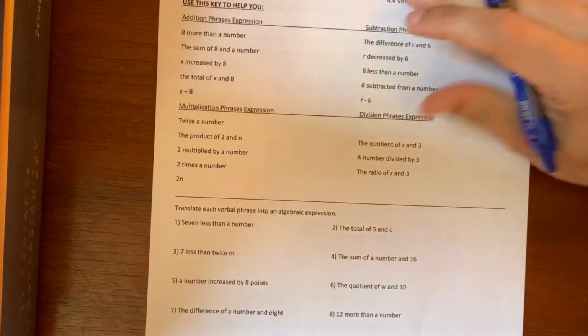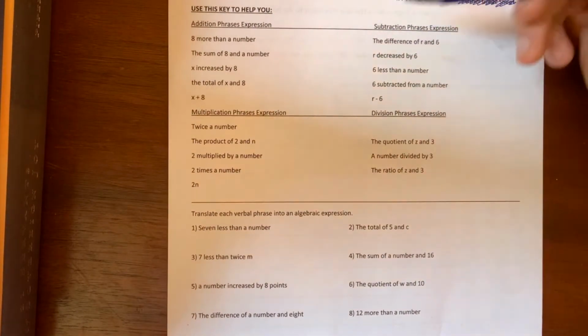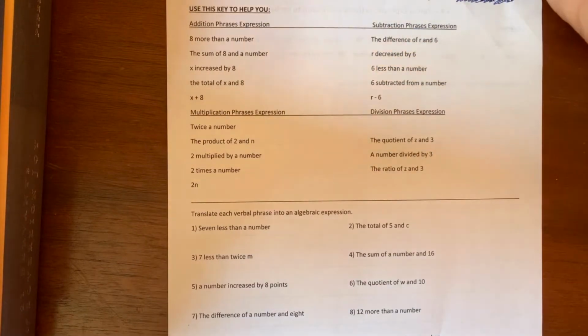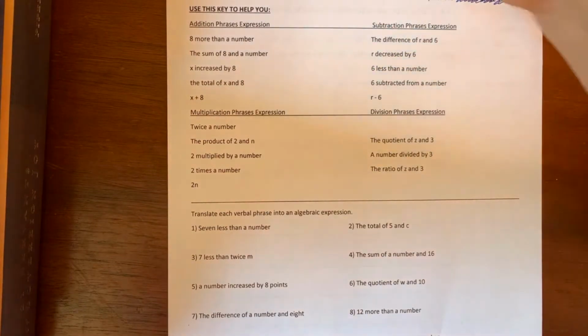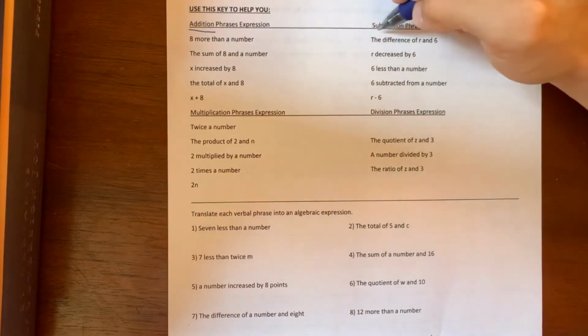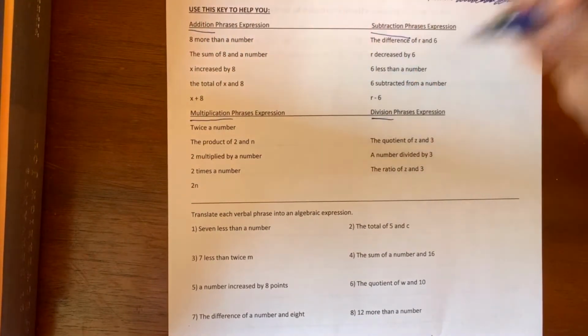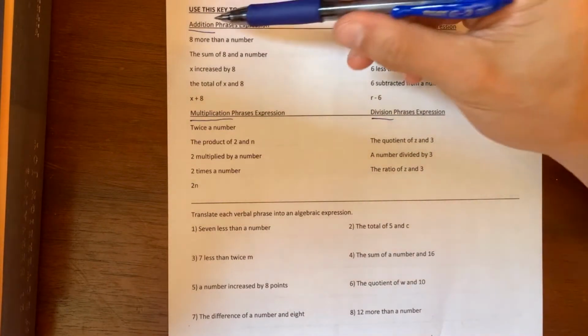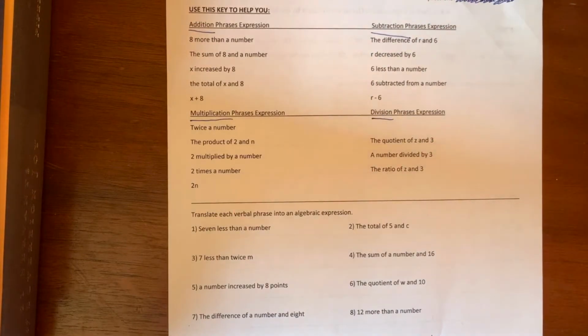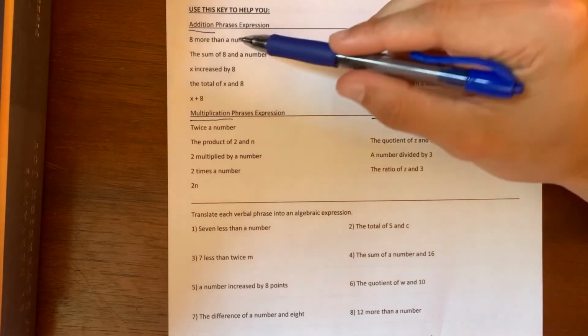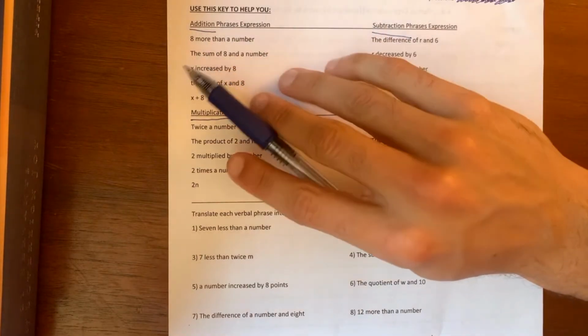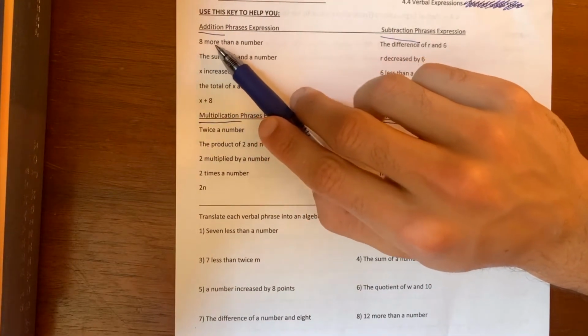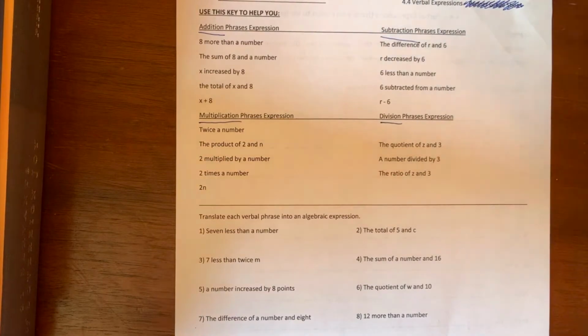Okay, so what I give to my students is this little helpful bank up here, and I explain these, right? Just like when you're learning a new language, you have to be given a key to help you there too. So there are different phrases that refer to a math operation, right? Addition, subtraction, multiplication, division are our four basic math operations, and there are going to be some phrases that refer to each of these. For example, if I said eight more than a number, okay? Well, first off, let's talk about a number.